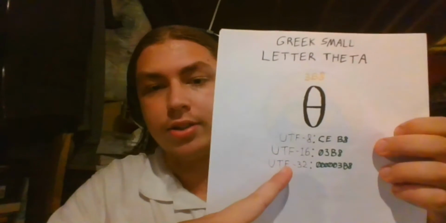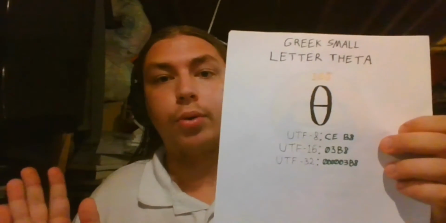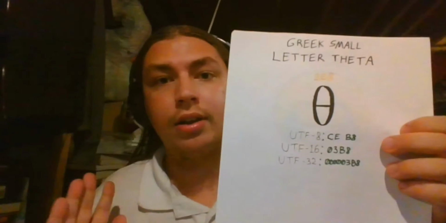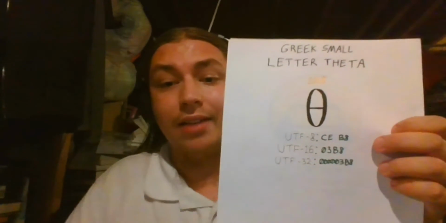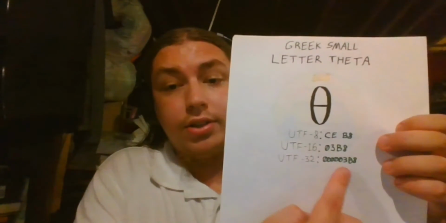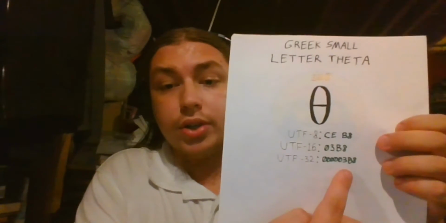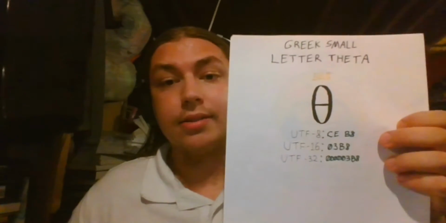And in UTF-32, which, by the way, every code point that exists in Unicode can fit into a 32-bit number, even though most of the time it's going to waste space because of all of the 0 bytes at the beginning. In UTF-32, it's 000003b8 to represent this character. And if you keep going farther and farther than that, you'll get outside the range of a 16-bit number, and so you'll have to start using 2 UTF-16 values to represent a character.